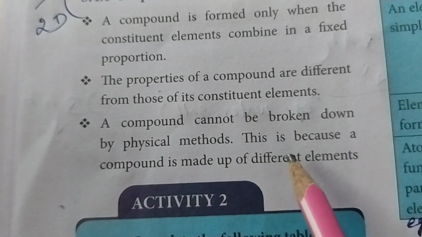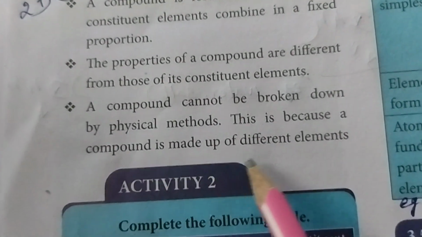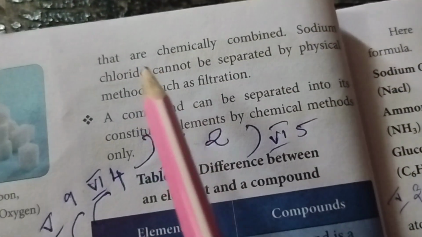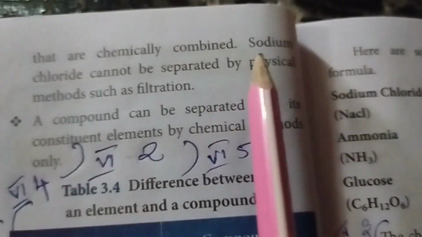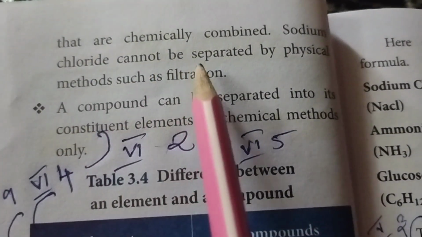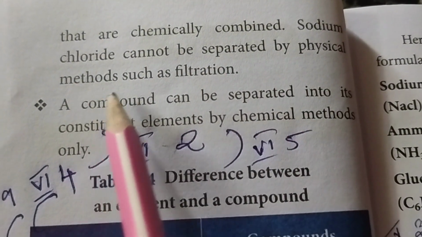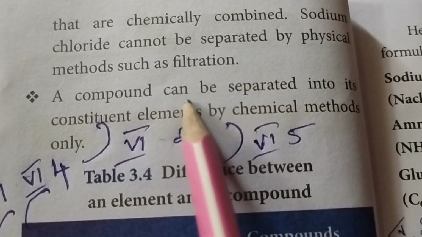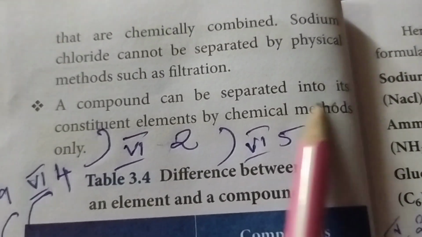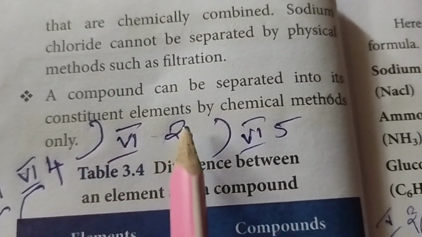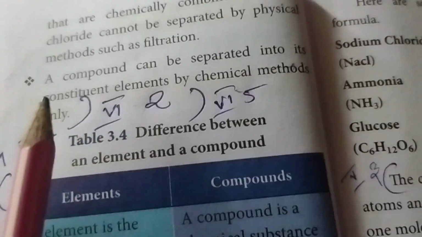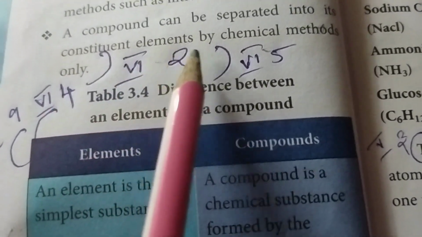This is because a compound is made up of different elements that are chemically combined. Sodium chloride cannot be separated by physical methods such as filtration. Fourth point, a compound can be separated into its constituent elements by chemical methods only. This is the second detailed answer in the 6th Roman letter.